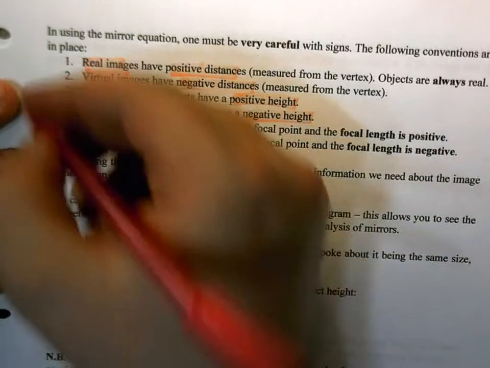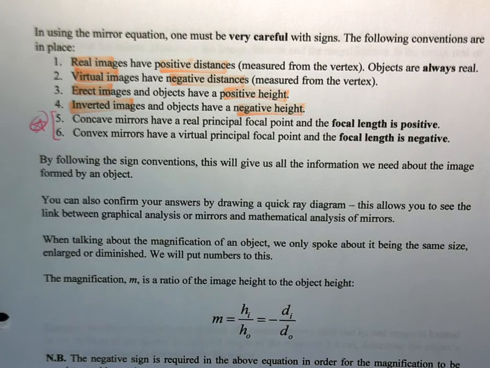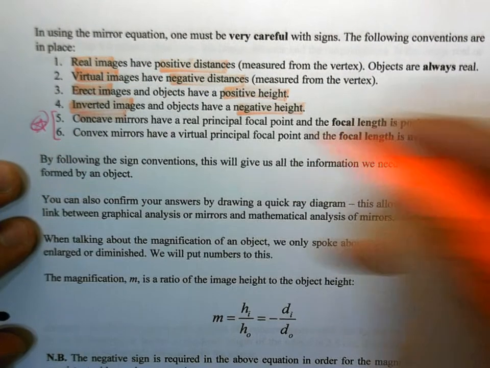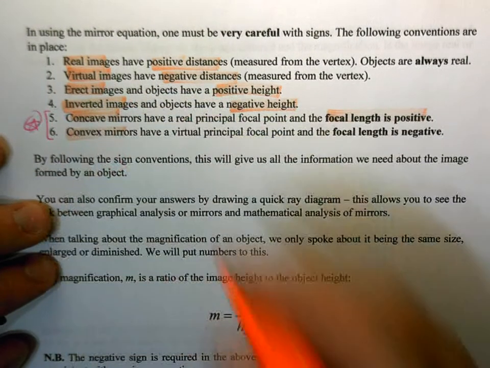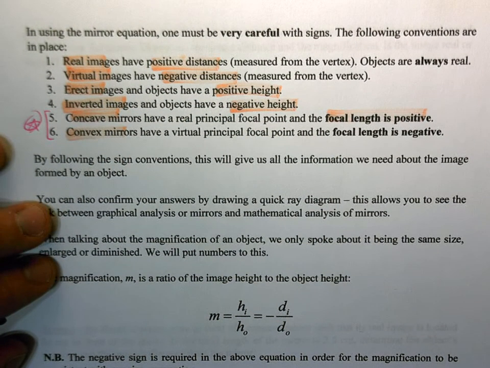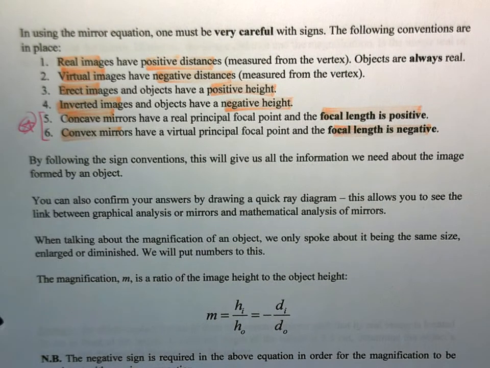Now, here's the real sticky point that gets students in Physics 30. Concave mirrors have a real principal focal point, and for concave mirrors, the focal length is a positive number. Convex mirrors have a virtual focal point, so their focal length is negative. Now you might say, what's the problem here? When they're talking about a convex mirror, they're not going to tell you the focal length is negative. They might just say, on this convex mirror, the focal length is 20 centimeters. When you're using the mirror equation, you have to know to put in that negative.